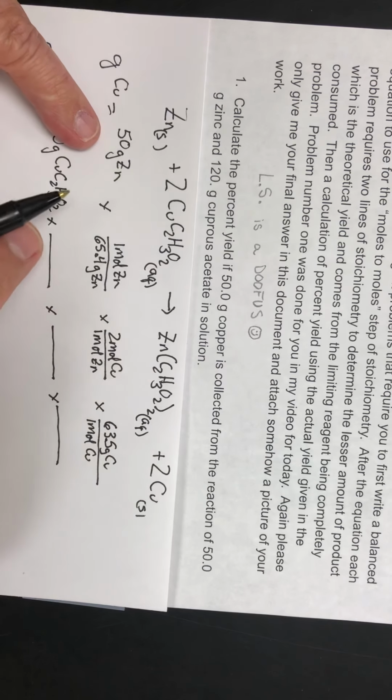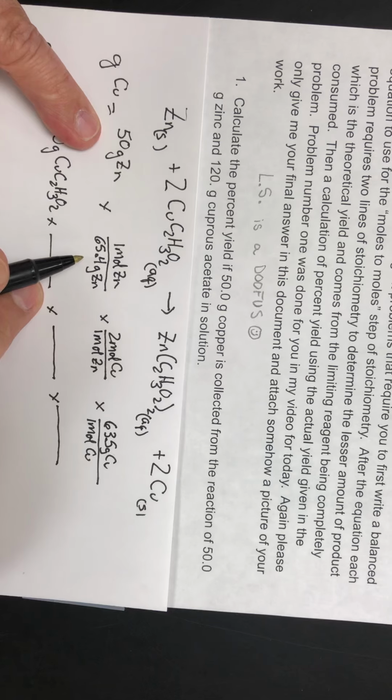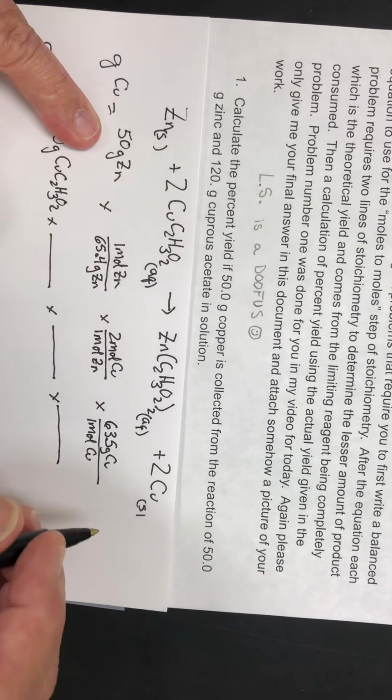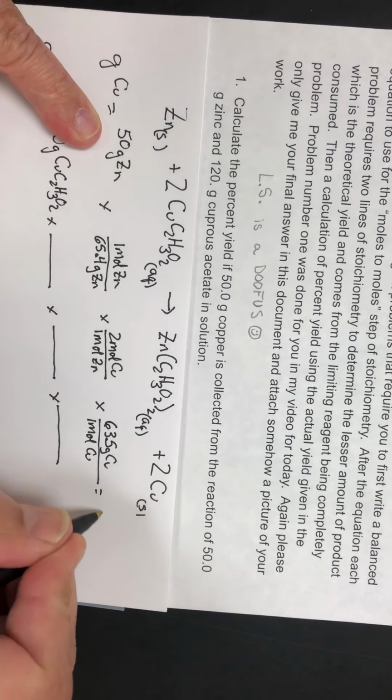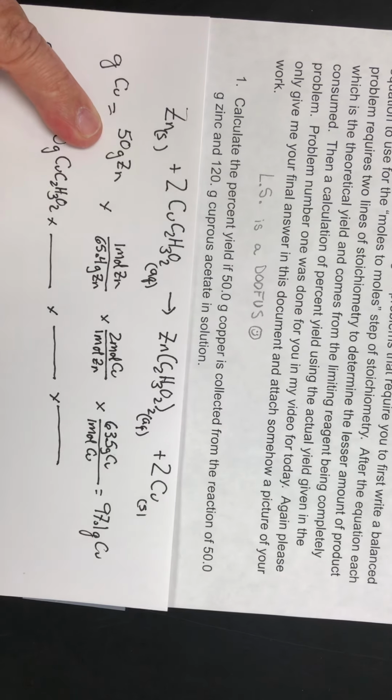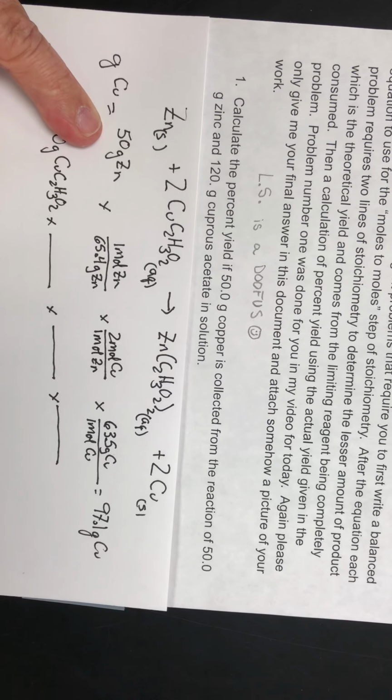I do the math. 50 divided by 65.4 times 2 times 63.5 is 97.1 grams of copper. Now that may or may not be my theoretical yield.